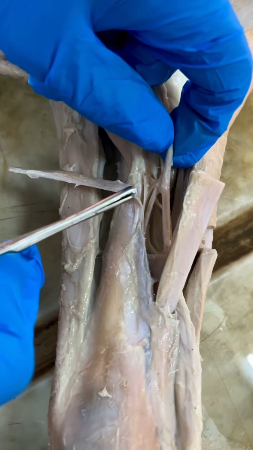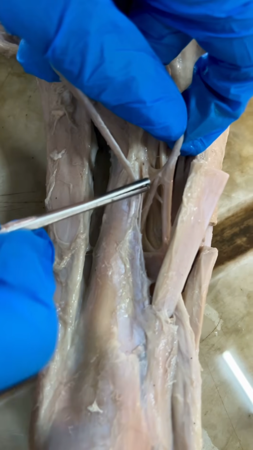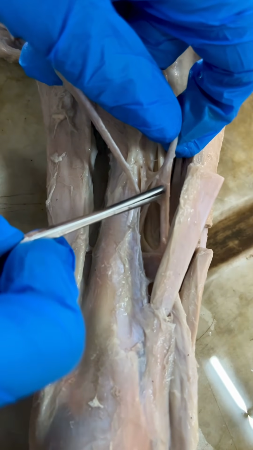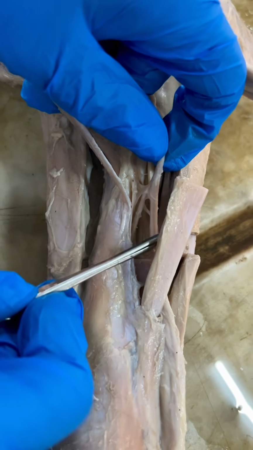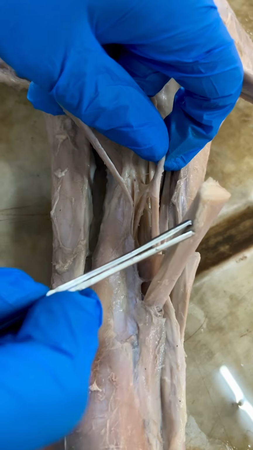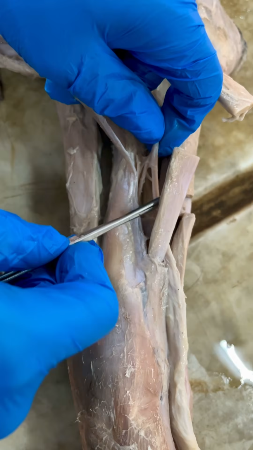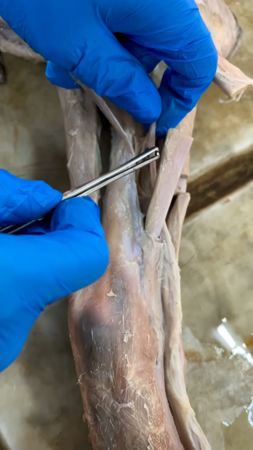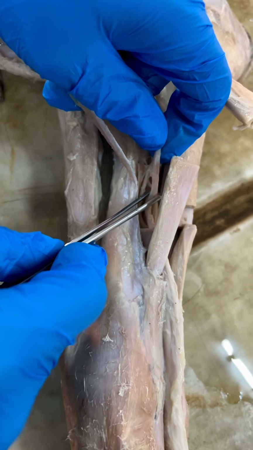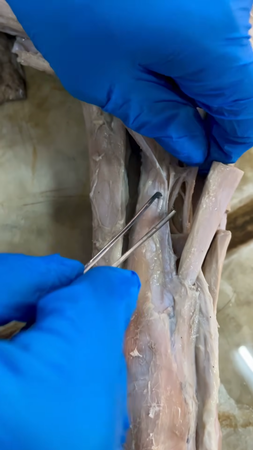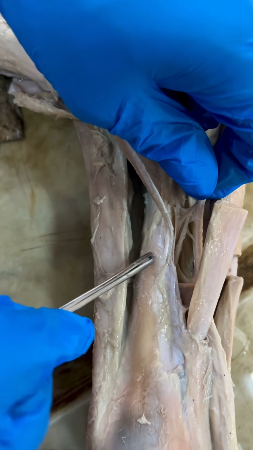Now you can see the division. This is the larger division, and this is the smaller division. The larger division is known as the ulnar artery, and the smaller division is known as the radial artery. The ulnar artery is passing below this flexor carpi radialis muscle. Now see where it is going. It is going completely towards the posterior aspect of the limb and continues finally as the common volar digital artery.